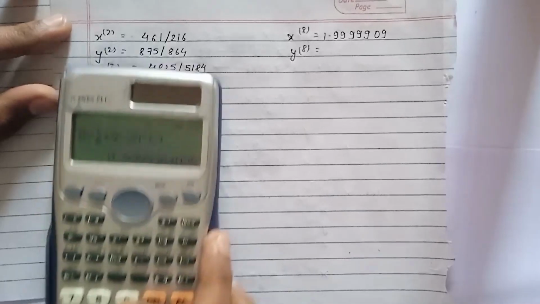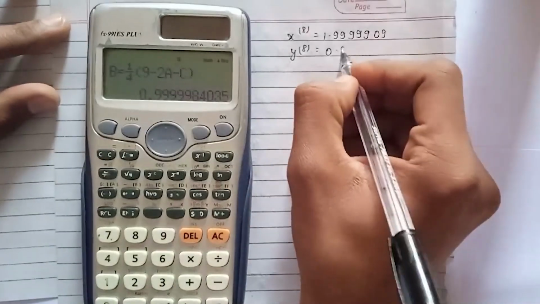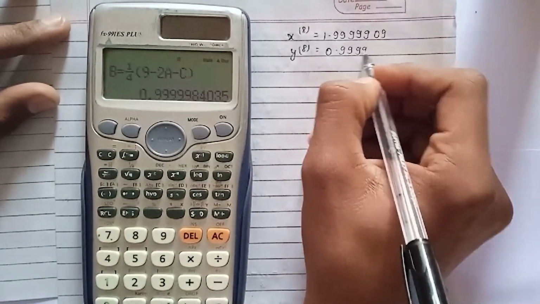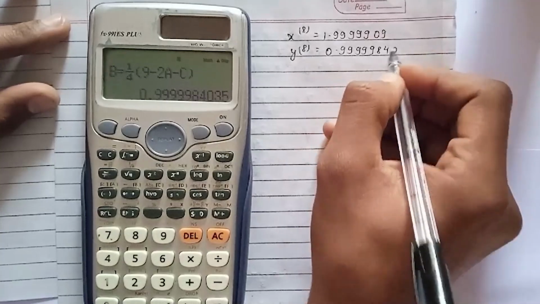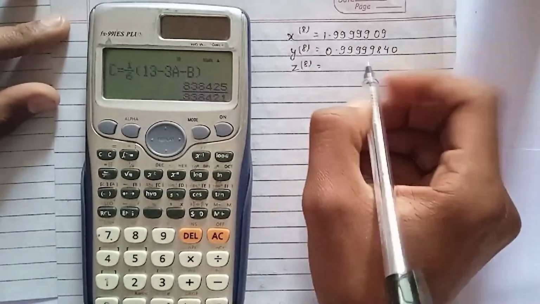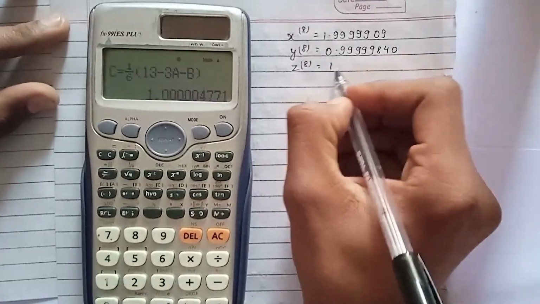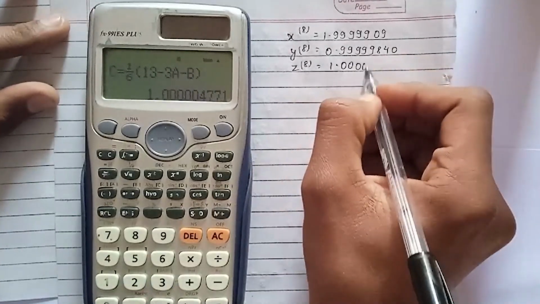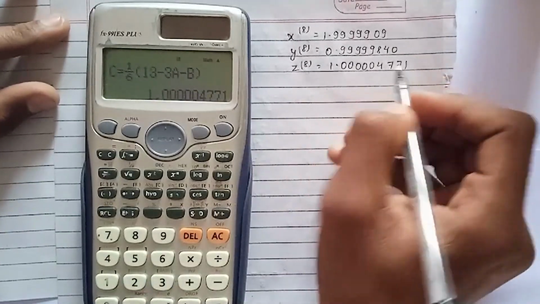Now y at 8 equals 0.99999840 and z at 8 equals 1.00004771.